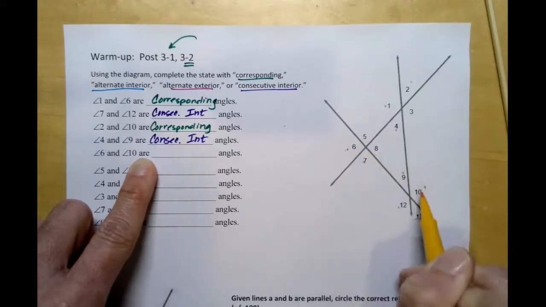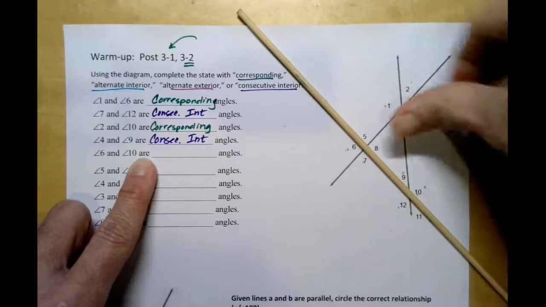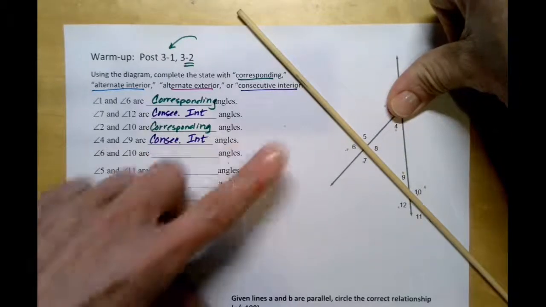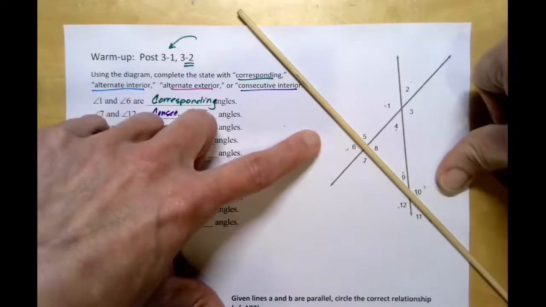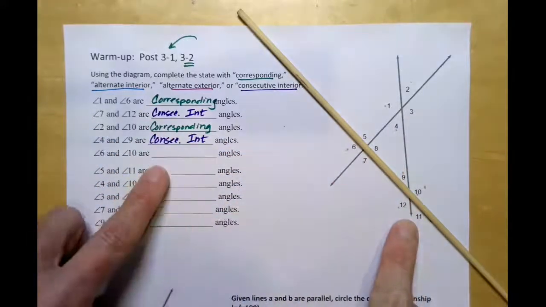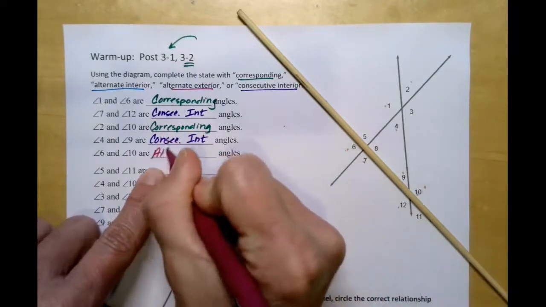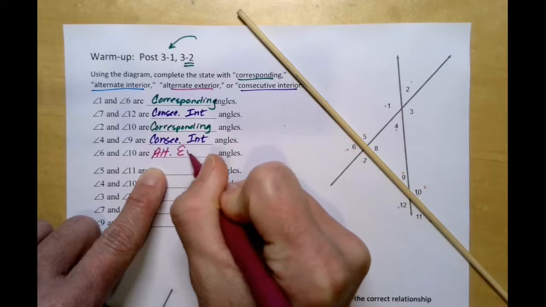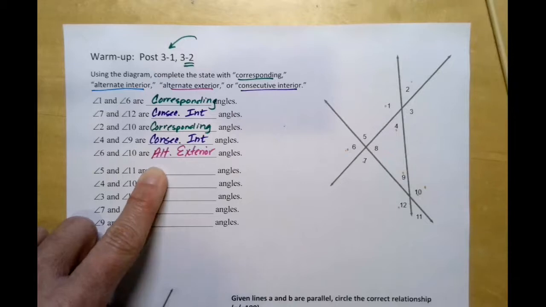All right. 6 and 10. Here's 6. Here's 10. Can you see the transversal? Can you guess which part of the diagram doesn't matter? Here's my transversal. This part of the diagram doesn't matter. So 6 and 10 are on alternate sides of the transversal, and they're outside of these two lines. So we're going to call them our alternating or alternate exterior angles.